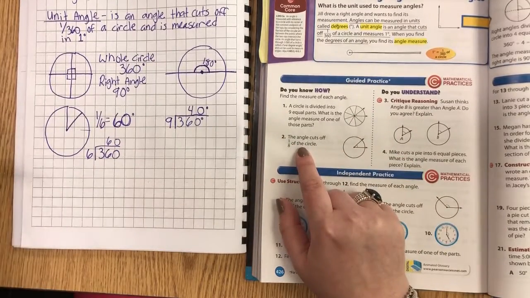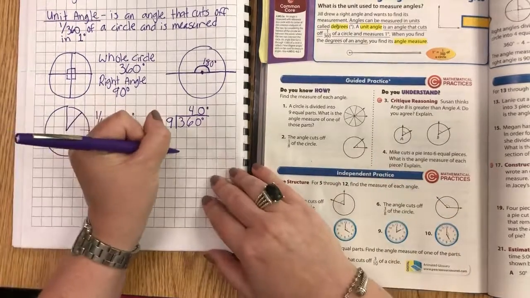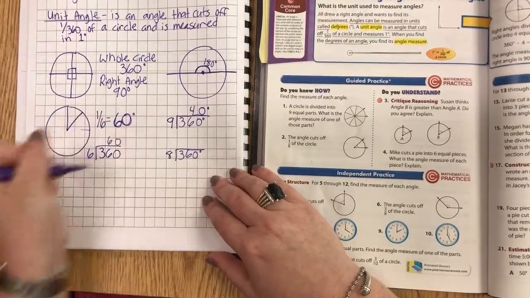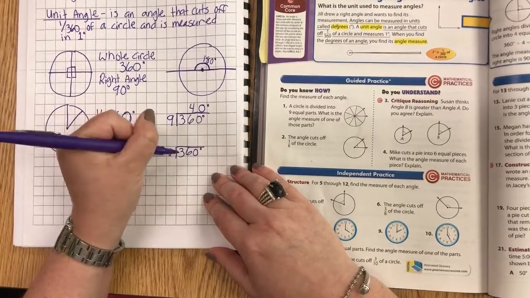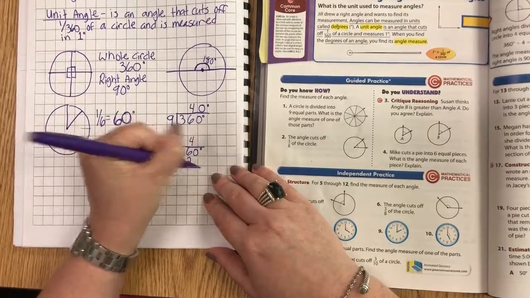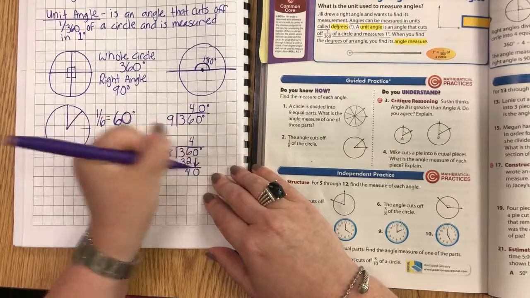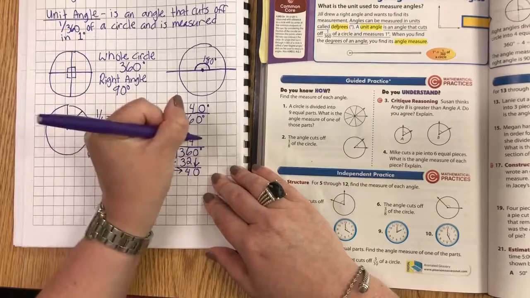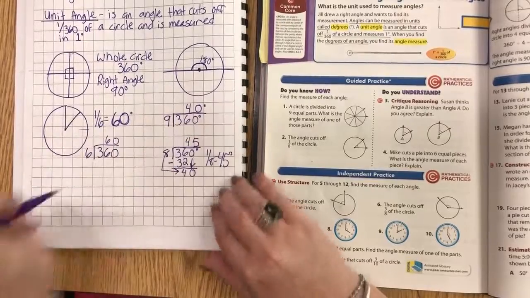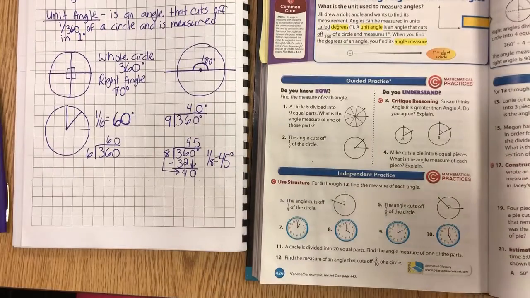What if the angle cuts off 1/8 of a circle? Okay, if I'm focusing on 1/8 of the circle, again, I'm just doing 360 degrees divided by 8. Well, this time 8 can go into 36 4 times because 8 times 4 is 32. 36 minus 32 is 4. Drop that down. 8 can go into 40 5 times. So that means 1/8 of a circle is 45 degrees. So really all of this is just doing some simple division.